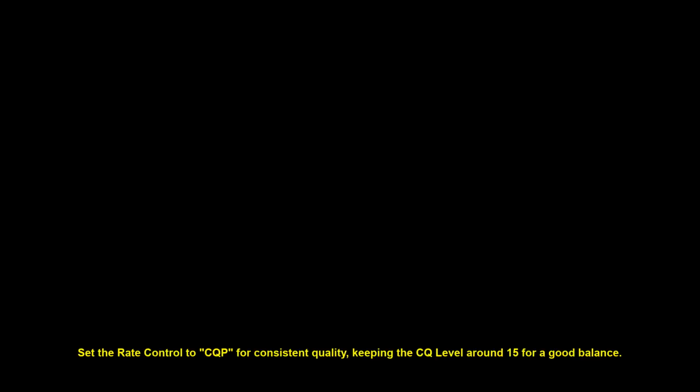Set the rate control to CQP for consistent quality, keeping the CQ level around 15 for a good balance. Adjust the audio bitrate to 320 kbps for high-quality audio capture. Now, move to the Video tab in the settings.